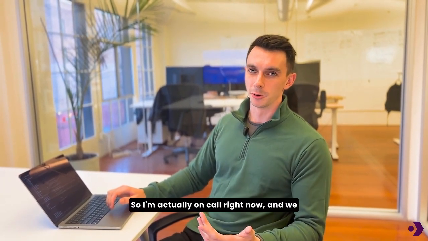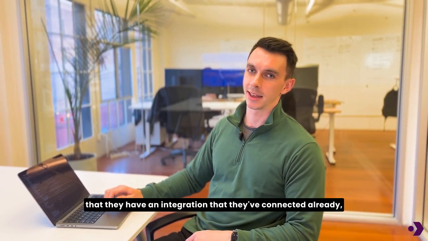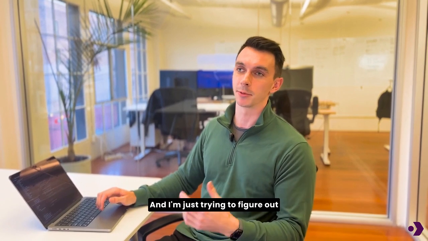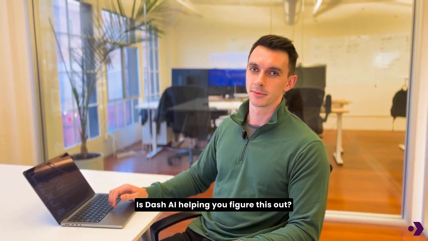So I'm actually on call right now, and we had a report come through from a customer saying that they have an integration that they've connected already, and they're not seeing it in their apps page. And I'm just trying to figure out why that is happening right now. Is Dash AI helping you figure this out?